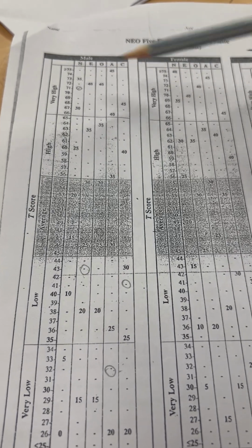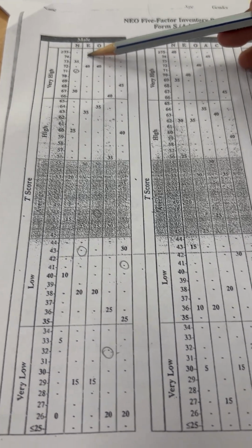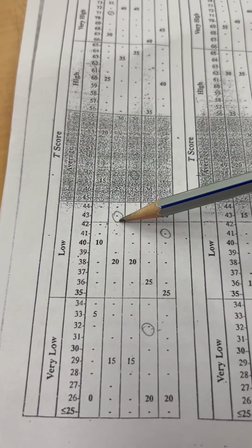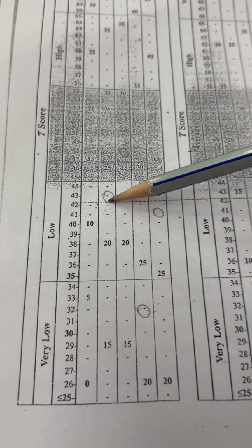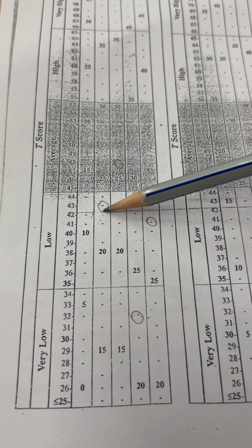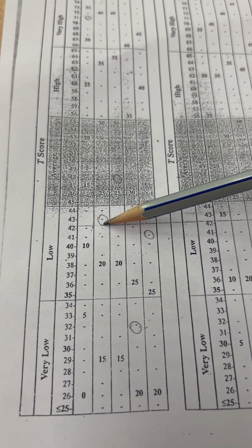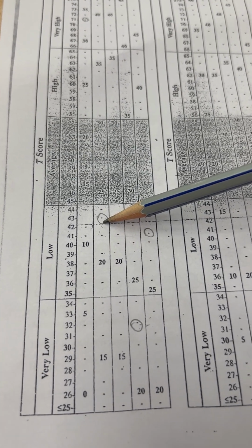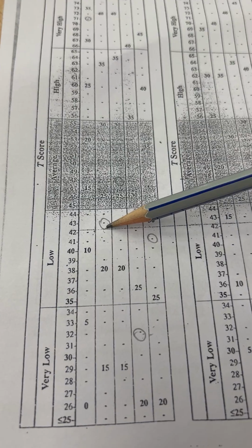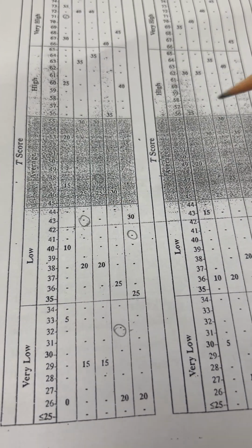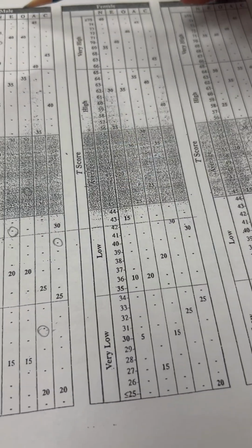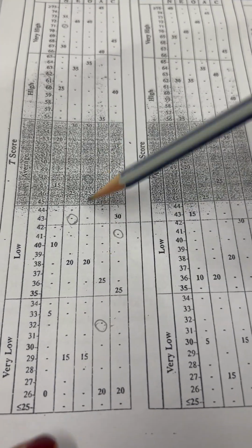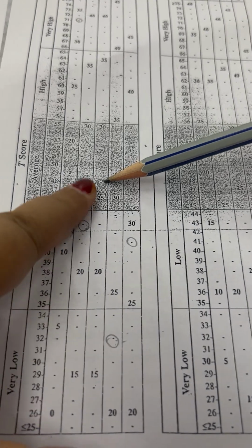Moving on to extraversion, my respondent scored 23, which is marked as low. Through this we can interpret that the subject is very reserved, quiet and prefers small groups, and is not necessarily unhappy, just less socially driven. Next, moving on to openness, my subject scored 27, which is average.